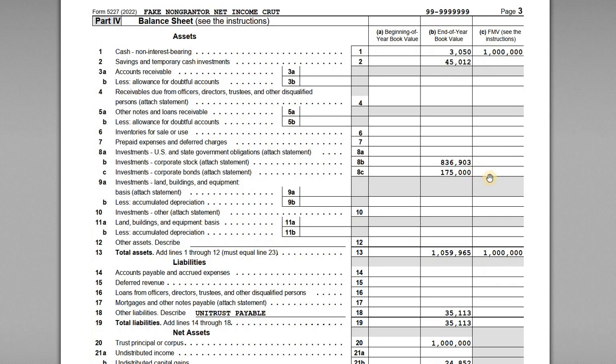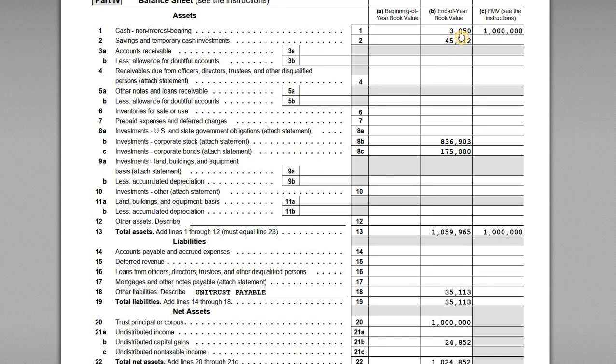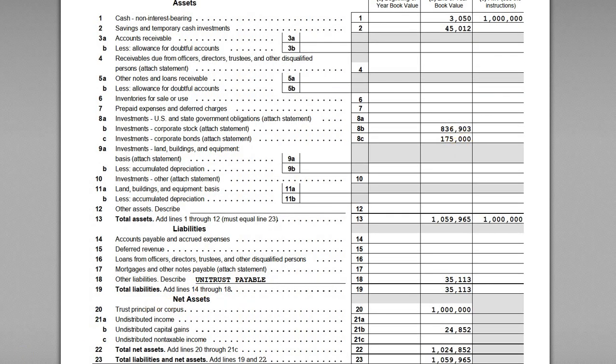Okay, so pretty straightforward here, but a couple of things to highlight. The beginning of year values, we don't have any entries because this is a first year. If you have a second year net income CRUT, then the beginning year book values will be the end of the year book values from the prior year return. Right, so very similar to a lot of other balance sheet presentations that we see on other types of filings. So the end of the year book values, we separately stated non-interest bearing cash and interest bearing cash and other kind of temporary investments. Investments in corporate stocks and bonds listed here.